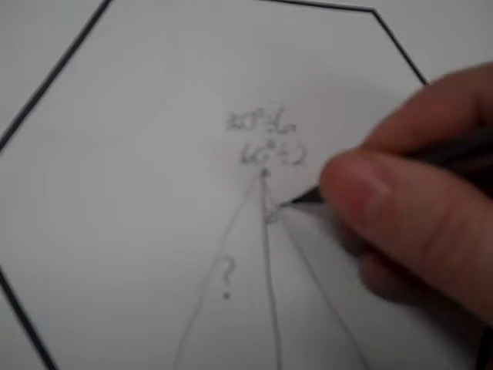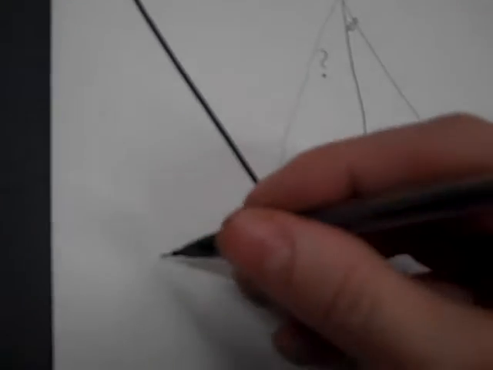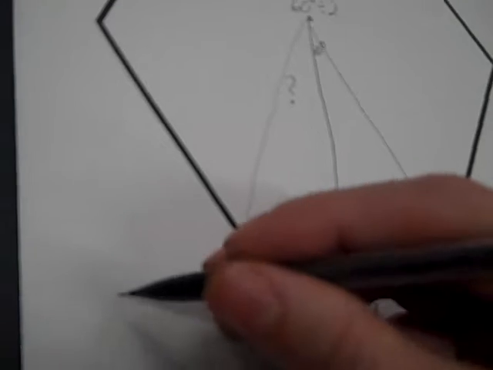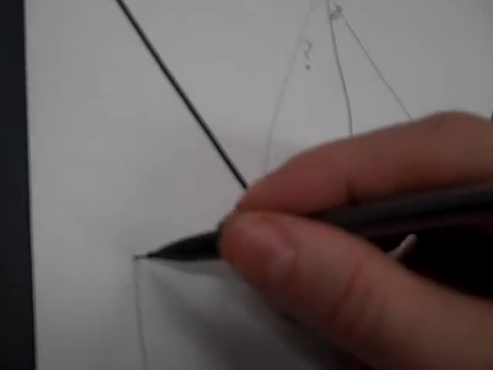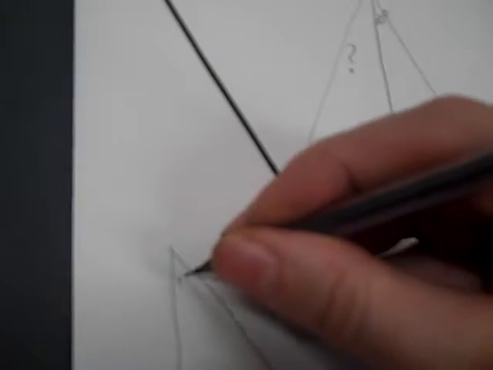So 30 degrees. Now also I have a right angle, and I know from here to here would be half of 12, which is 6. So I'm going to simply trace that exactly like it looks here. So we have 6 outside and a 30-degree angle here.